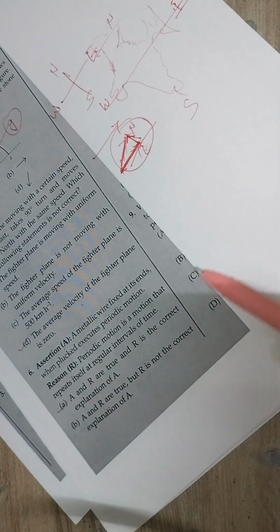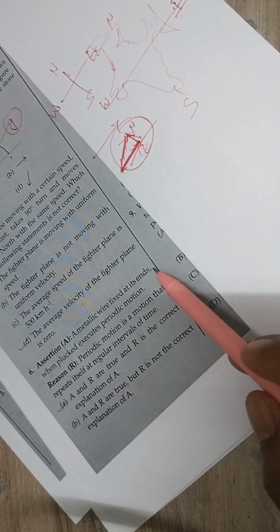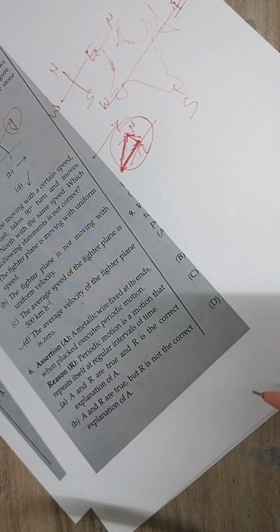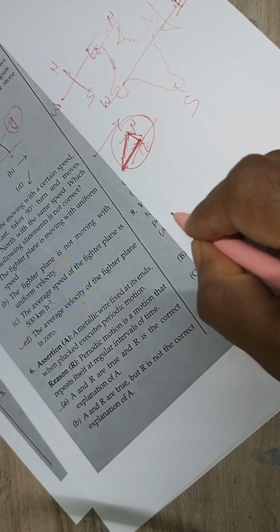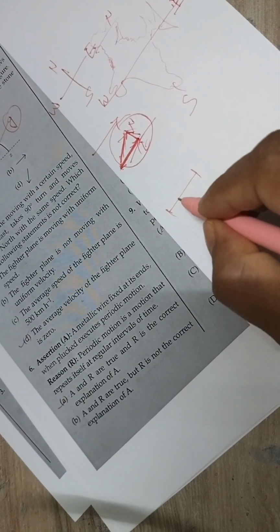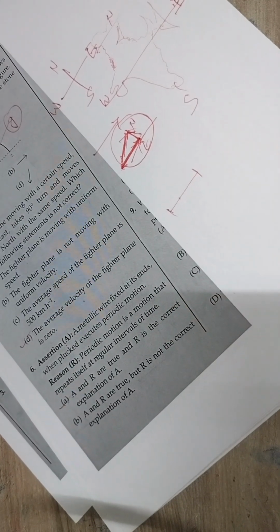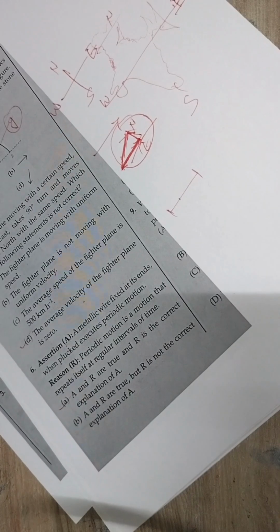Then an assertion reason question is there. A metallic wire fixed at its ends, when plucked, executes periodic motion. Suppose a wire is fixed at both ends and you have disturbed it, plucked it and left it, then it will be vibrating. So truly it will execute periodic motion.